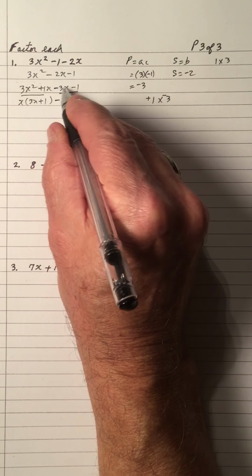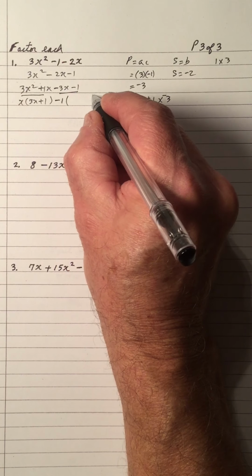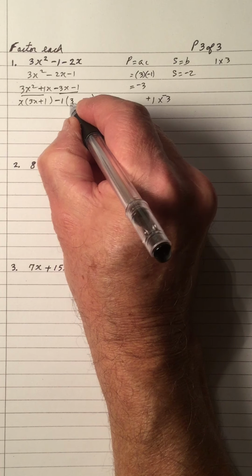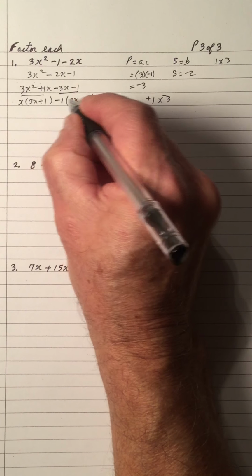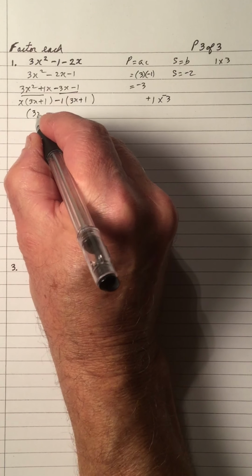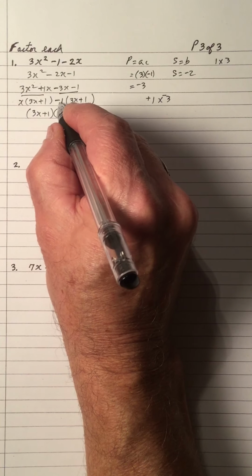And 3 and 1 have nothing in common except 1, so I take out a negative 1 as a GCF. So negative 3x divided by negative 1 is 3x. Negative 1 divided by negative 1 is plus 1. And I have the same binomial GCF, so put it in a bracket. And what's left? x minus 1.